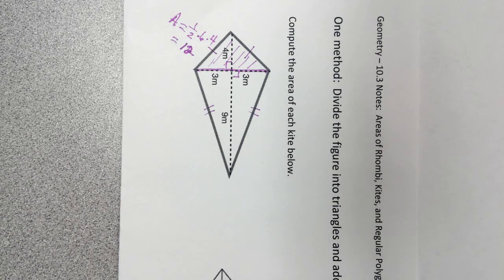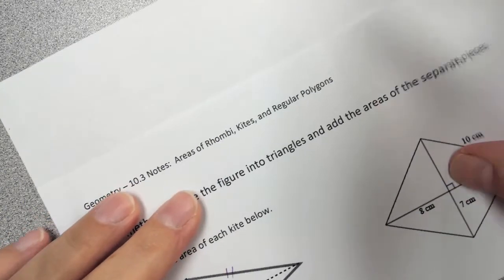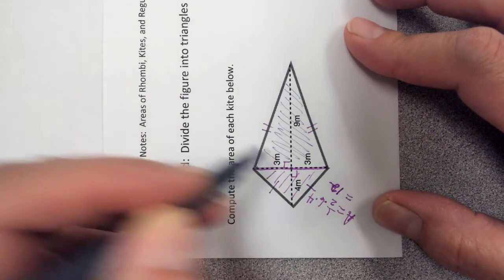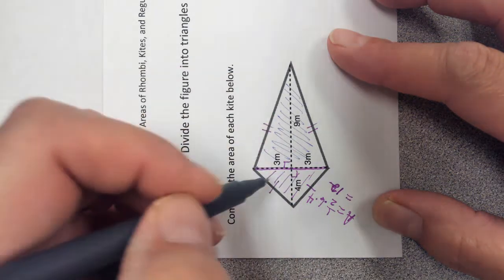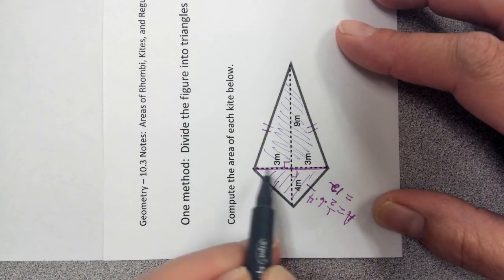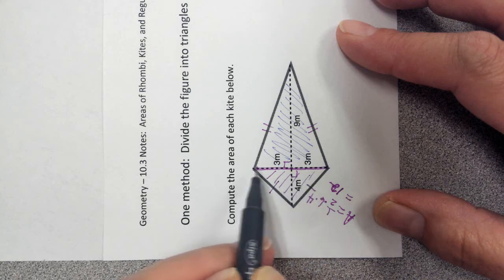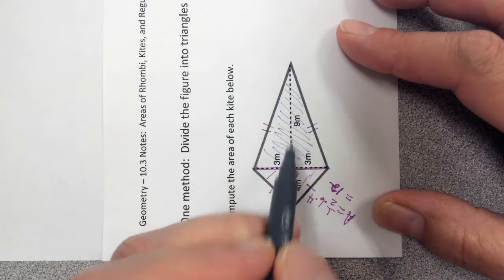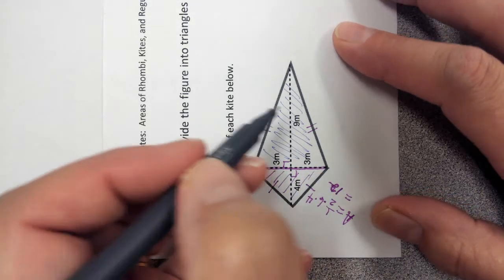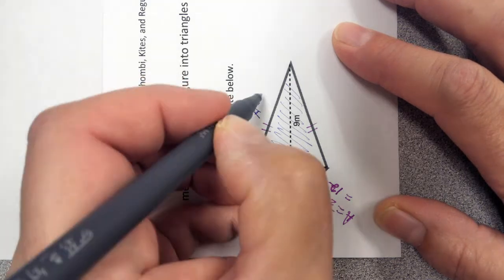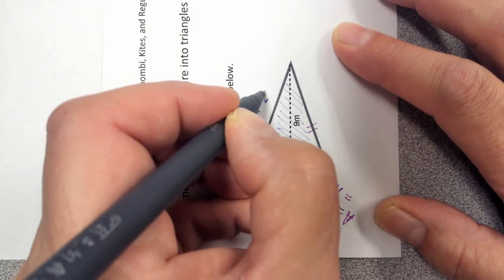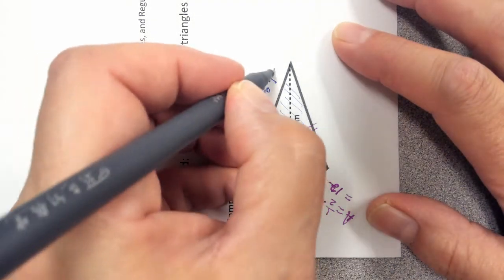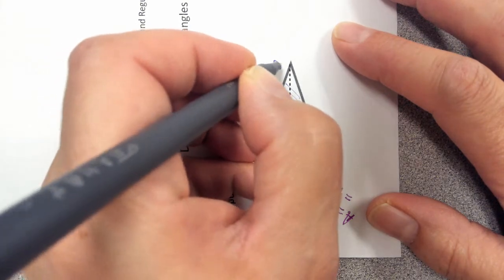Okay, the other section, I'm not sure if this color is different enough, we're going to try it. The other section I'm going to outline in purple. So this triangle has the same base as the first one did. 3 plus 3 is 6. All the way across the bottom of that triangle is 6. And its height is 9, much taller when you turn it this way. So the area is half times base, which is 6, times the height of 9. Half of 6 is 3. 3 times 9 is 27.